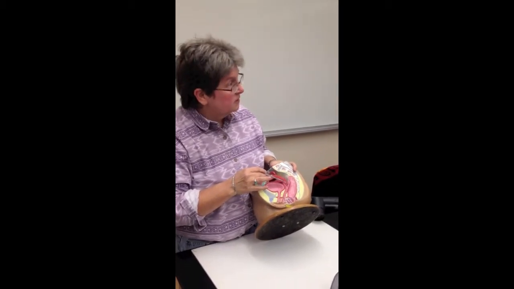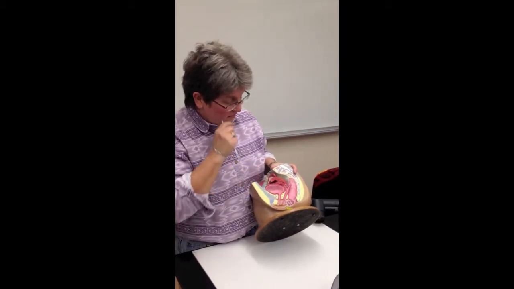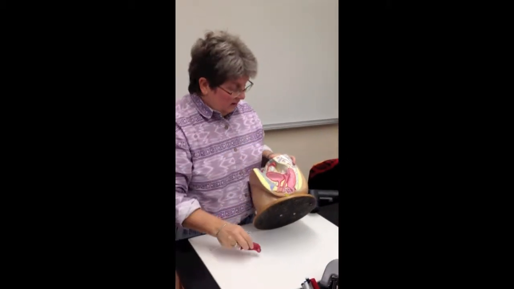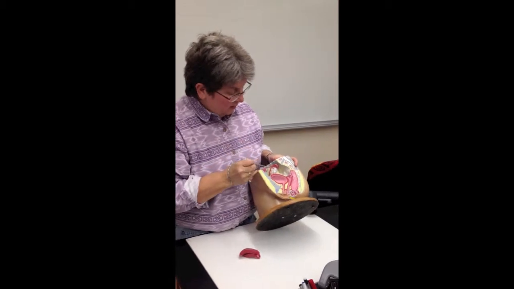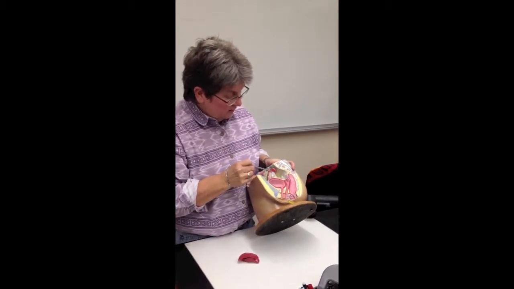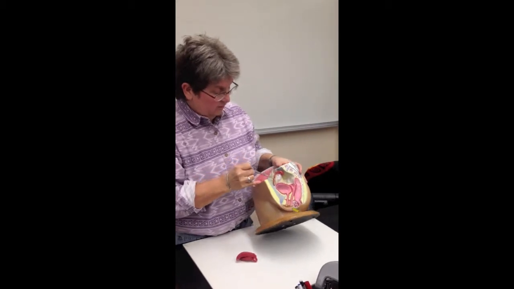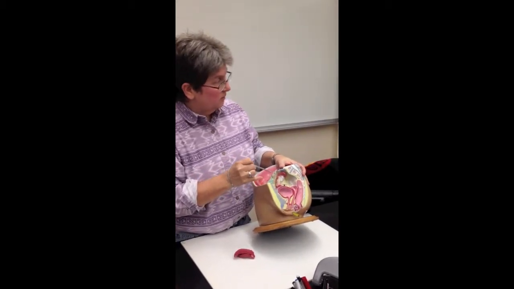Here's the cervix at the end of the uterus. So this whole thing here is the uterus. If I remove the uterus, we can see the cervix better. And then we can see back here, this kind of grayish structure, that's the ovary. This red tube structure, that's the uterine tube.